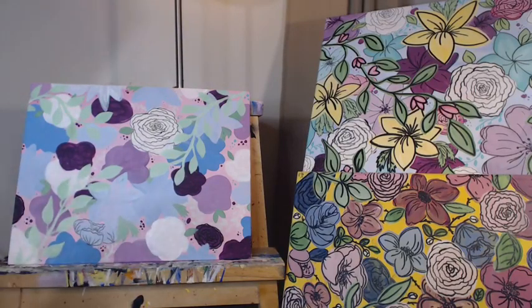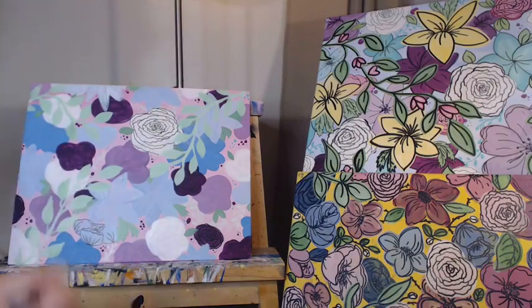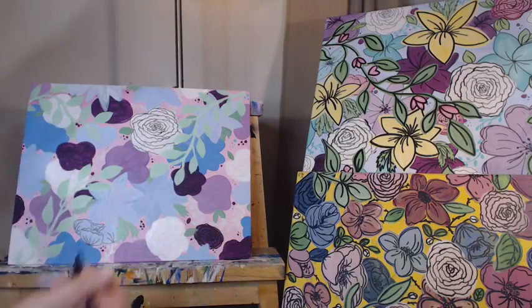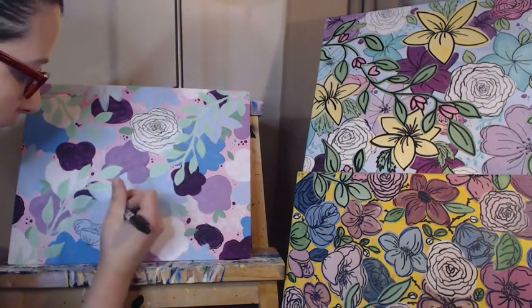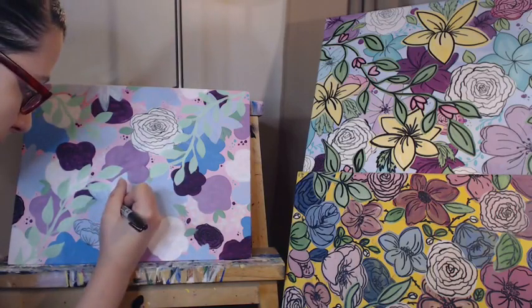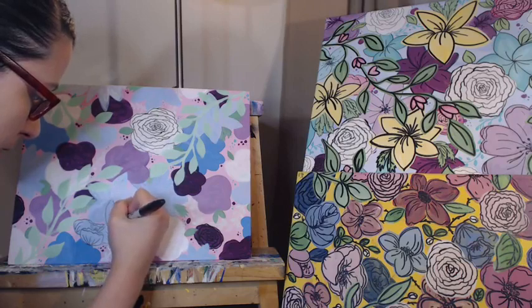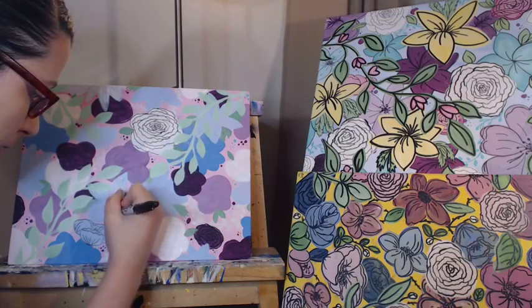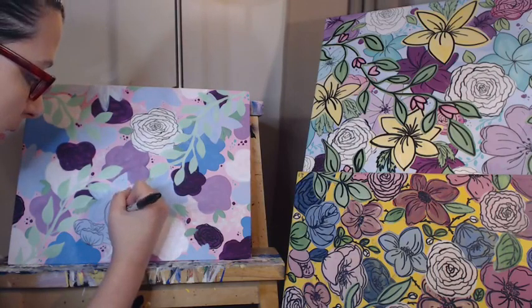All right, let's do another one. Maybe let's do one of the ones that are coming out more like that. I like to start with this middle petal. And then we have a line.